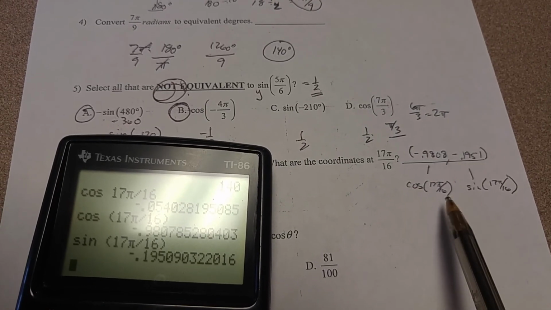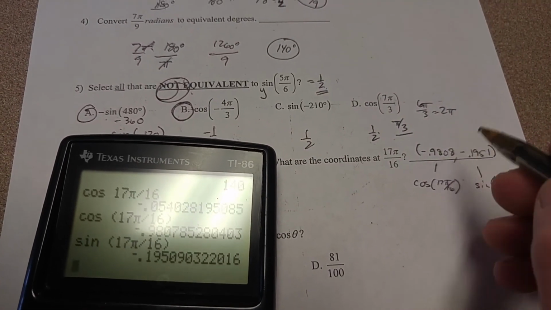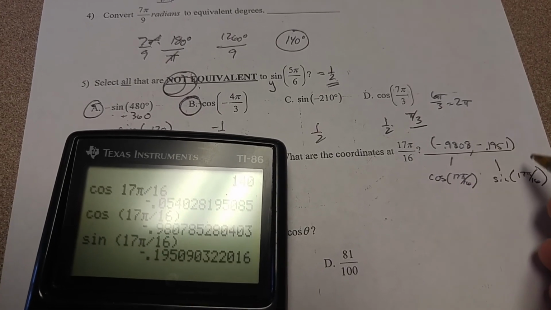So even if you didn't know how to do it with the symmetry, all you had to do was recognize the x-coordinate is cosine, and the y-coordinate is sine.